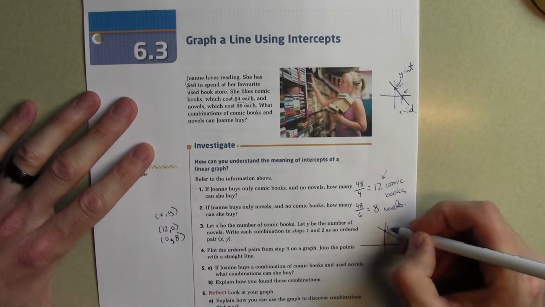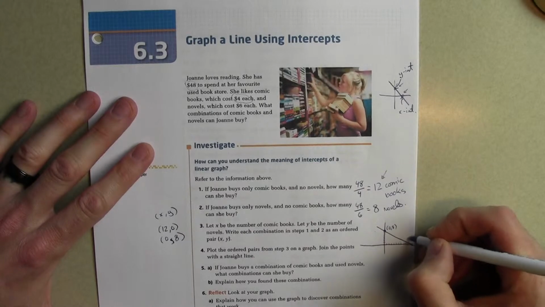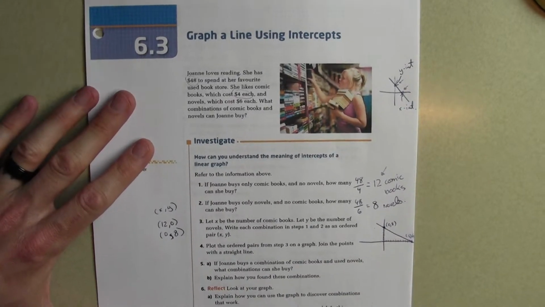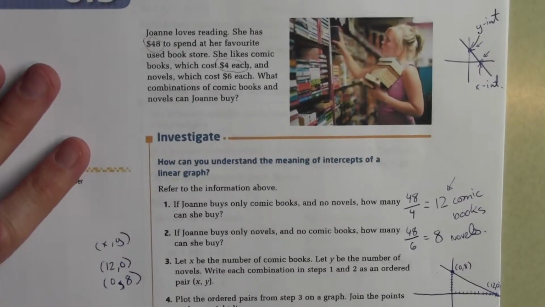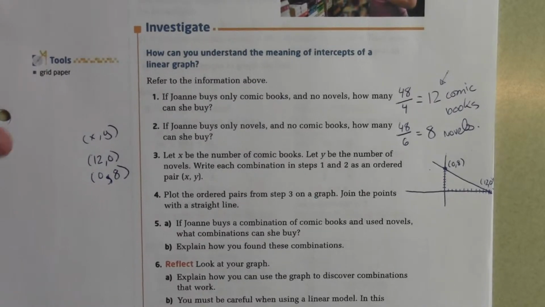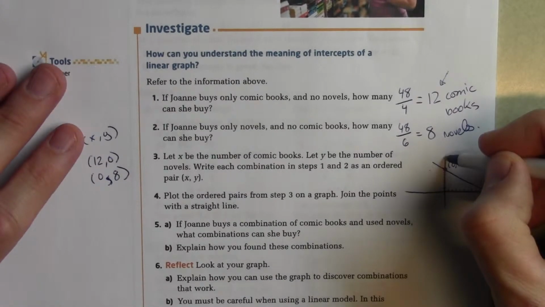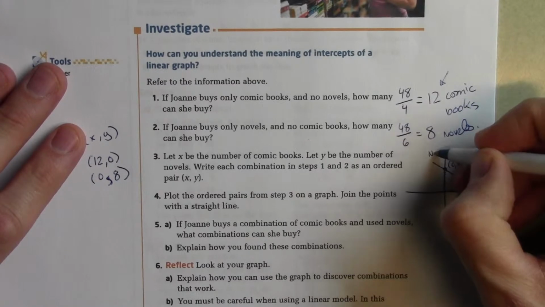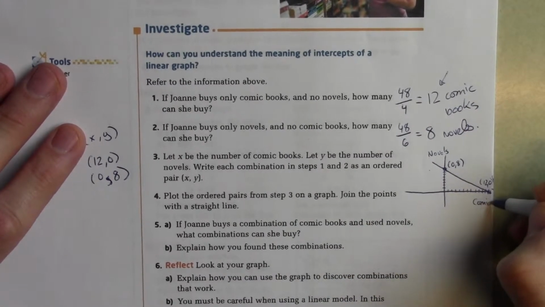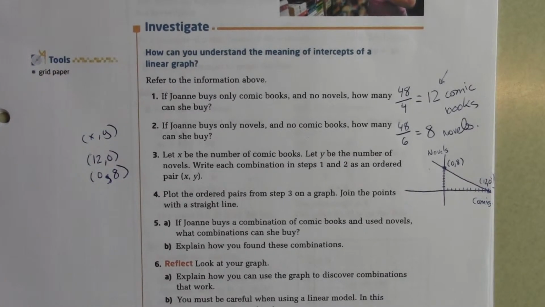You guys see that? All right, there's our graph. Y is what? Novels? And these are comics. 5A. If Joanne buys a combination of comic books and used novels, what combinations can she buy?